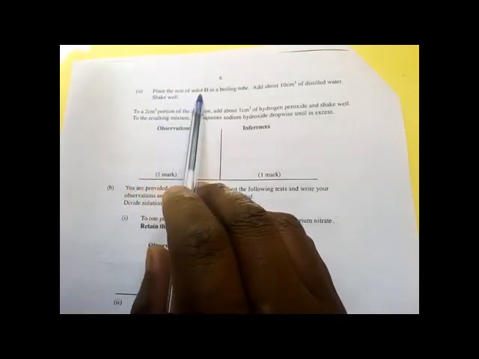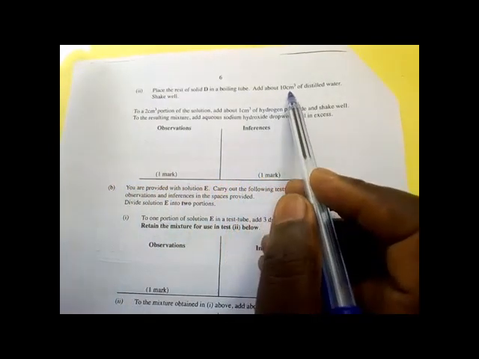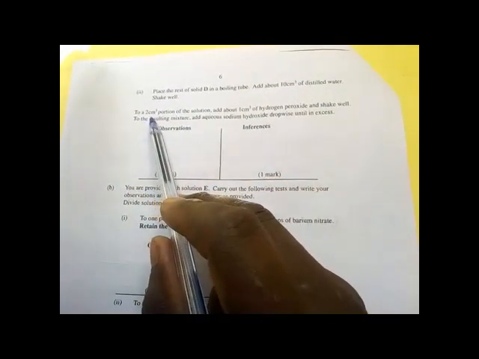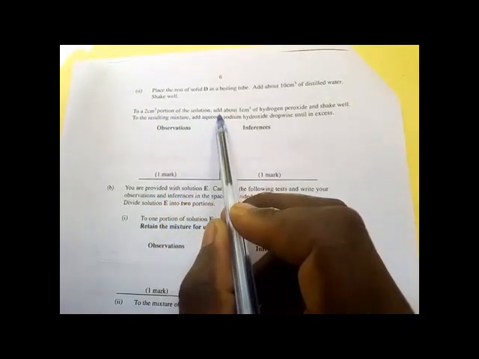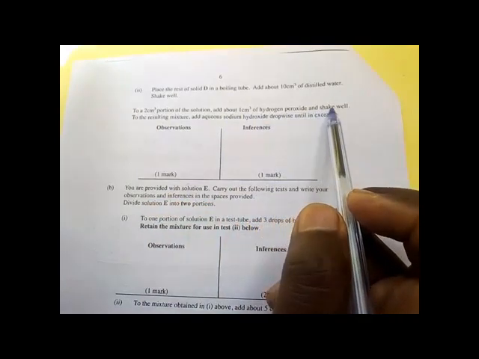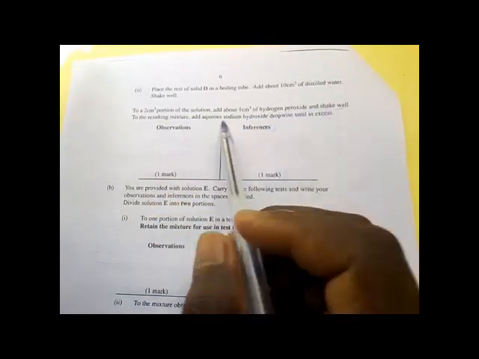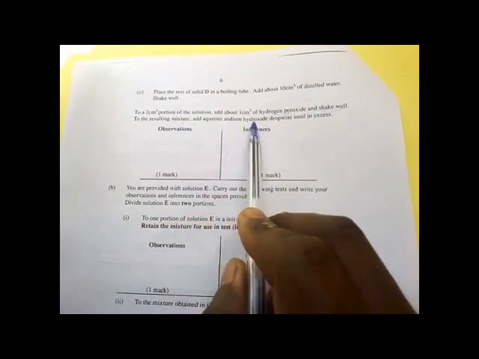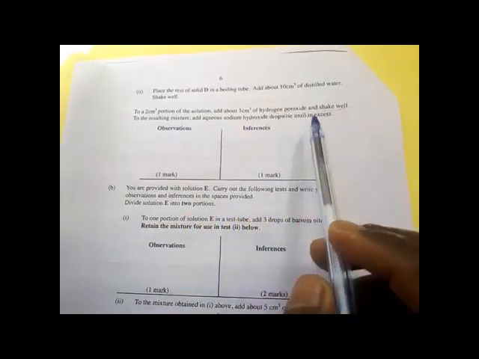Place the rest of the solid in a test tube. Add about 10 cm³ of distilled water. Shake well. To about 2 cm³ portion of solution, add about 1 cm³ of hydrogen peroxide and shake well. To the resulting mixture, add aqueous sodium hydroxide dropwise until in excess.